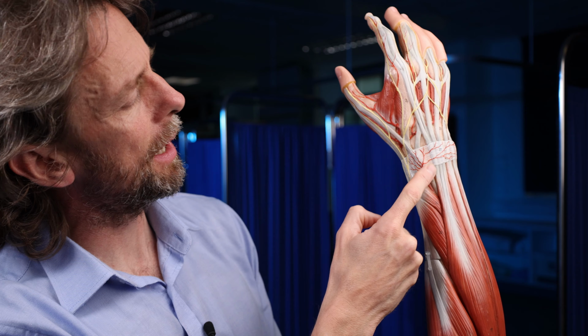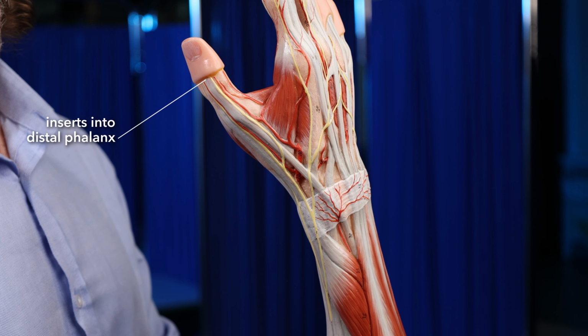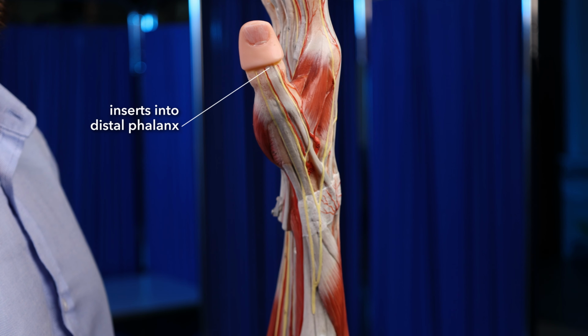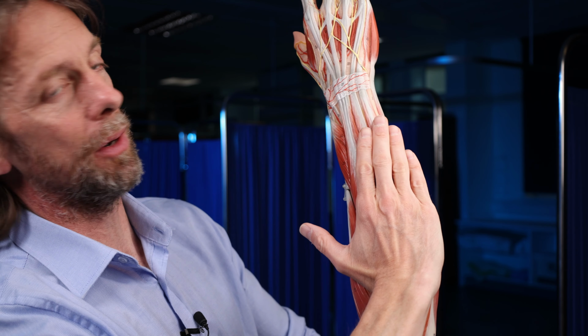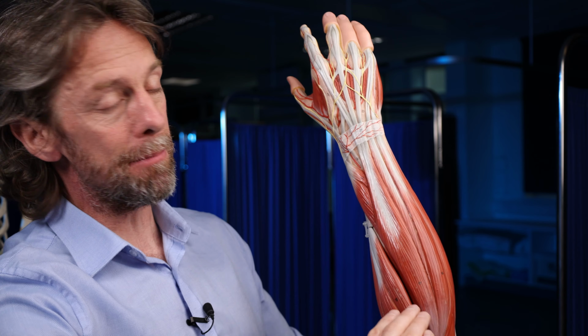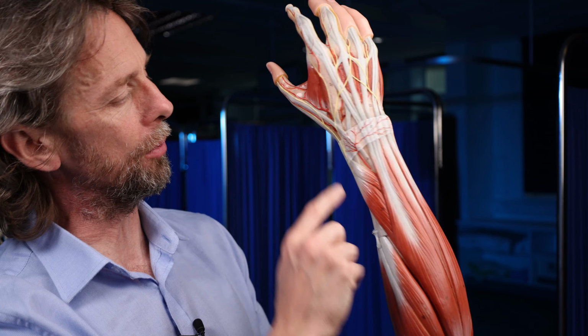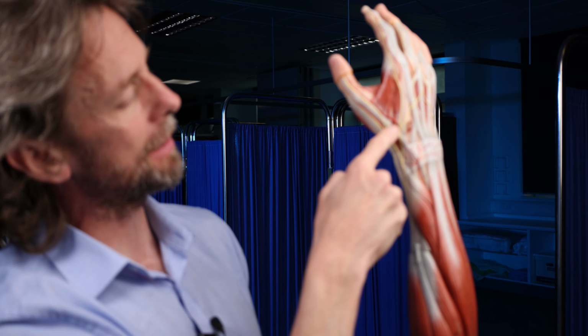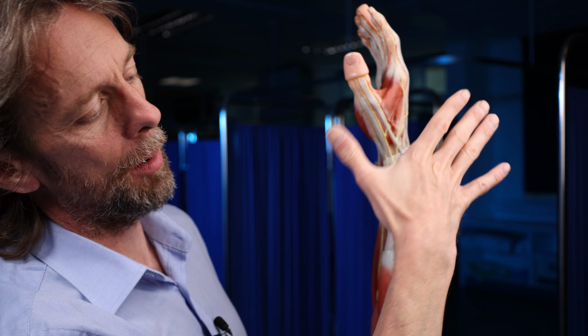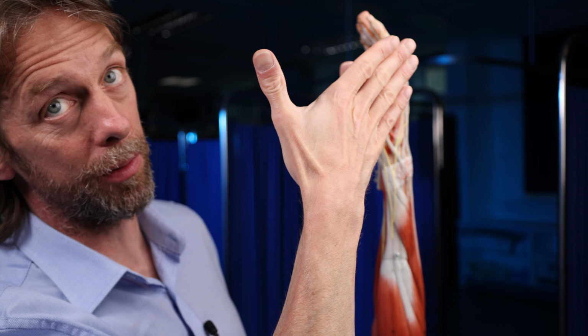And look, can you see how this tendon is attached here, and its origin is going all the way over here. So it's attached to the posterior parts of the ulnar bone and that interosseous membrane that runs between the two bones. Extensor pollicis longus.